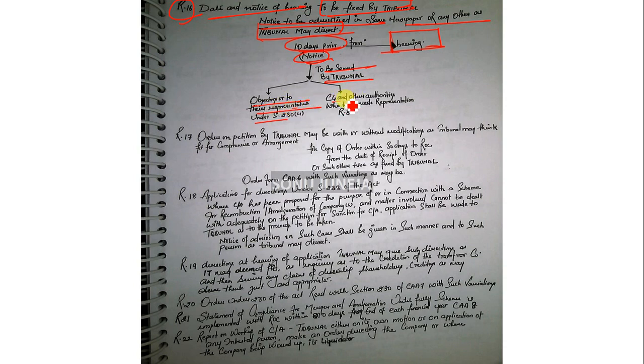Objections or representations under 230 subsection 4. CG and other authorities who have made representation as per Rule 8. Rule 17. Order on petition by tribunal may be with or without modification as the tribunal may deem fit for the purpose of compromise or arrangement.